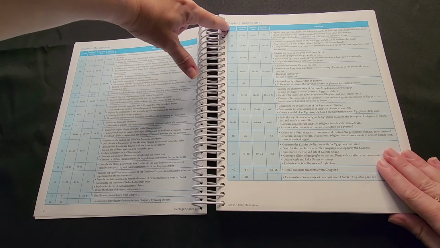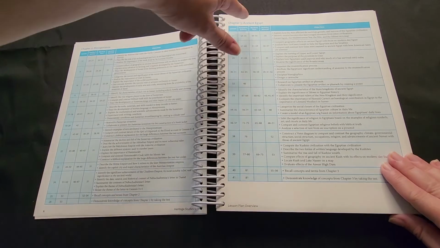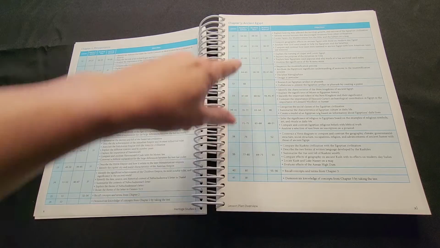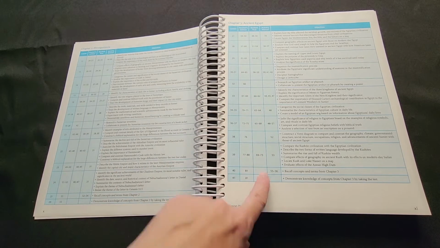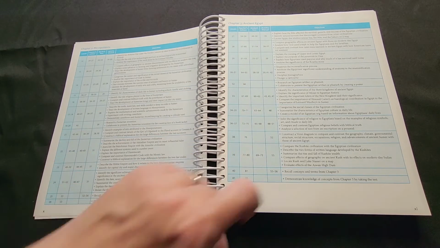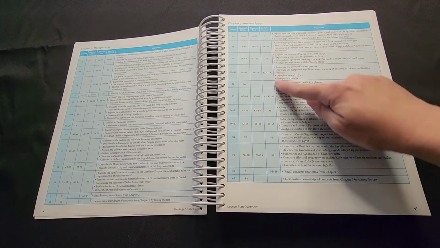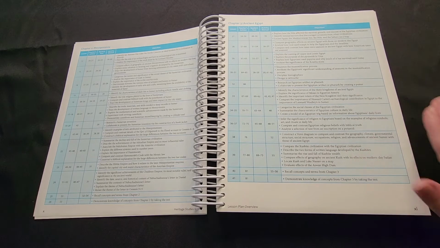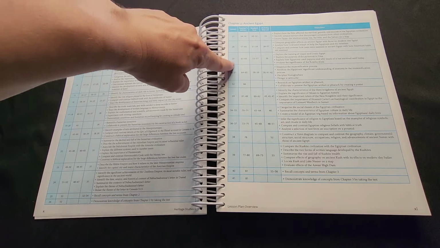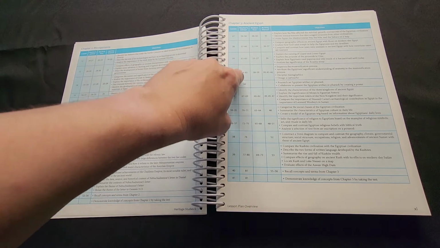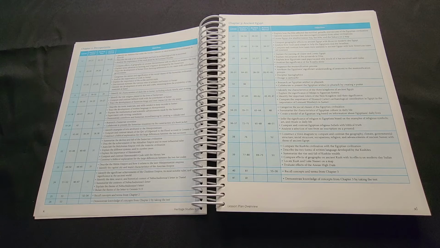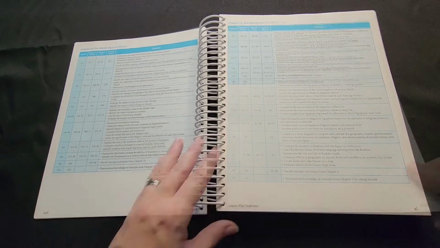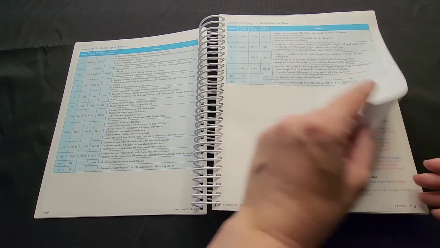But here we have the chapter, the lesson number, the page number in the Teacher's Edition, the page number in your student text, and the page number in the student activity manual. Here you have a list of objectives that will be covered in each lesson. There are 180 lessons in this course, and most of them can be done in one day, but you will note that there are some lessons that need to be covered over the course of about 2 days. Let's take a look at a sample lesson.